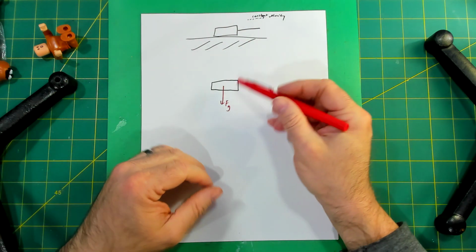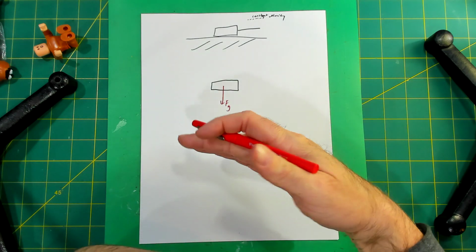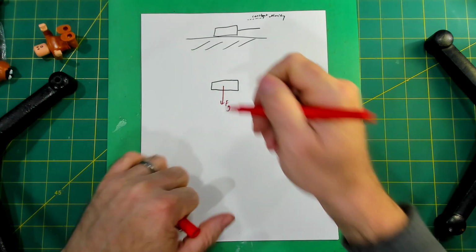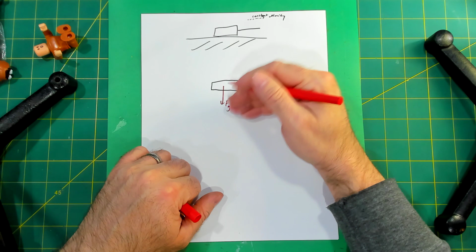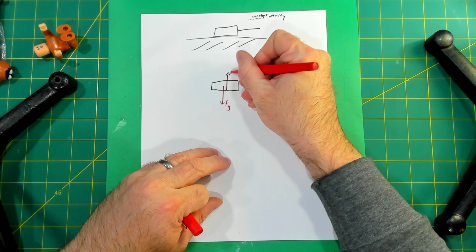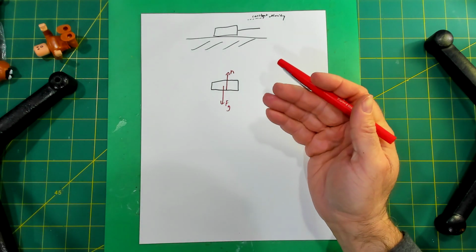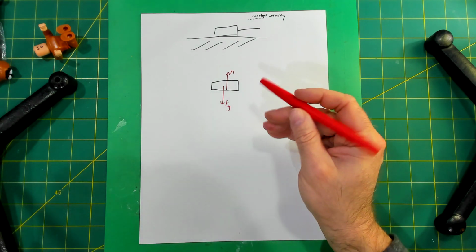Let's start with the desktop. So the first question is to see if there's a normal force. You ask, are the surfaces being pressed together? And you say, sure, the Earth is pulling it down against the desktop. So the desktop will push back with a normal force. Once you have a normal force, there's a chance that you'd have a friction force. You have to have a normal before you can have a friction.